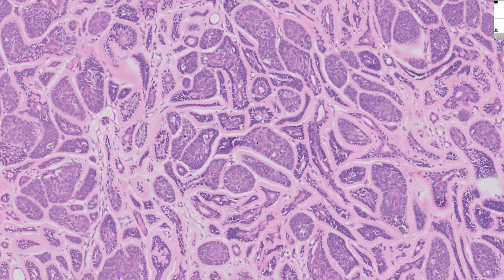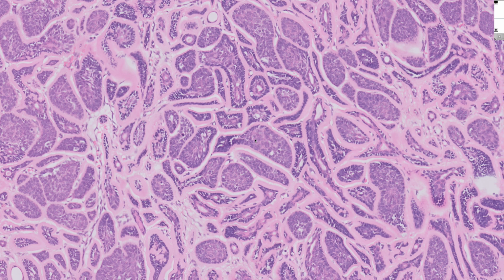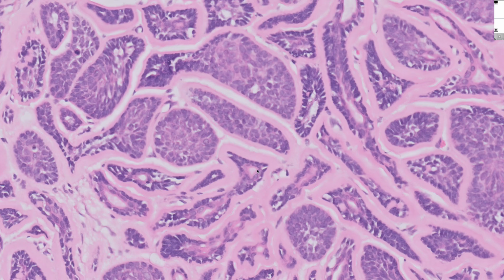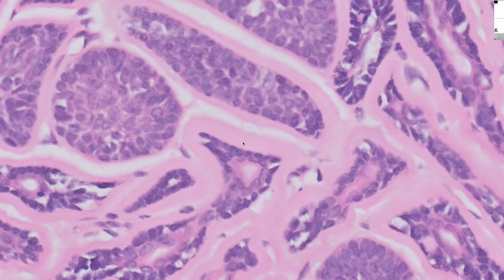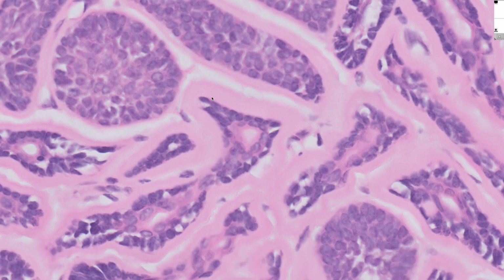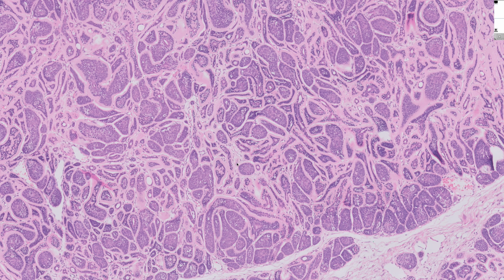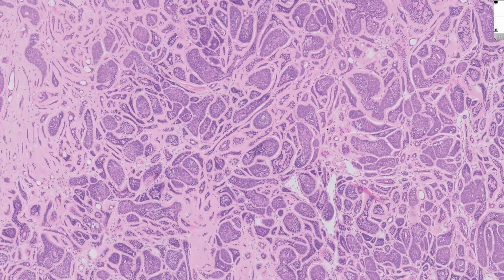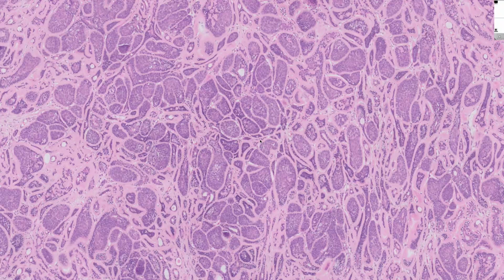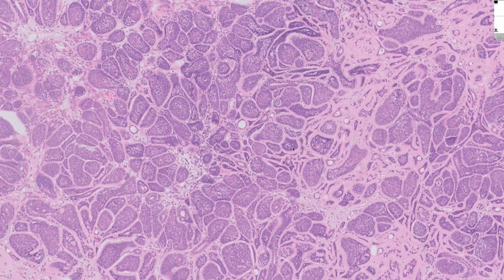And then the other thing we often see in cylindroma as well is quite abundant hyaline basement membrane material, which you can see here. And this is often arranged both around the nests of tumour, as you can see here, and often as well it has droplets deposited throughout.